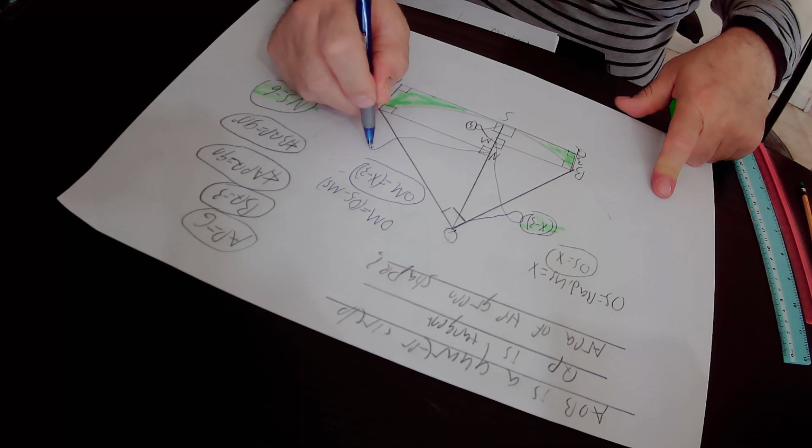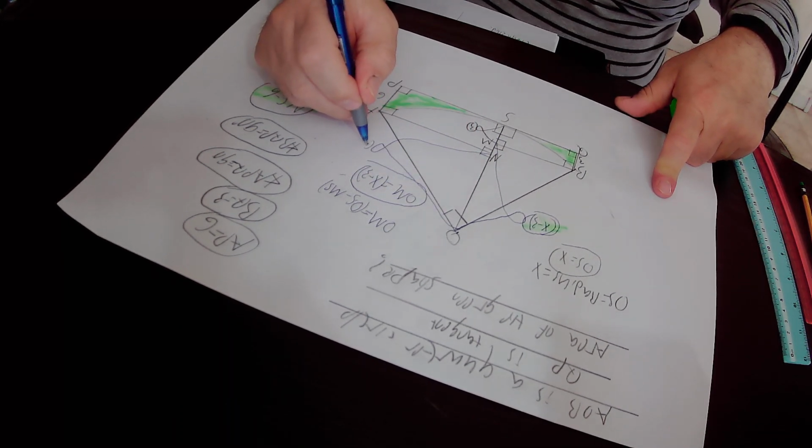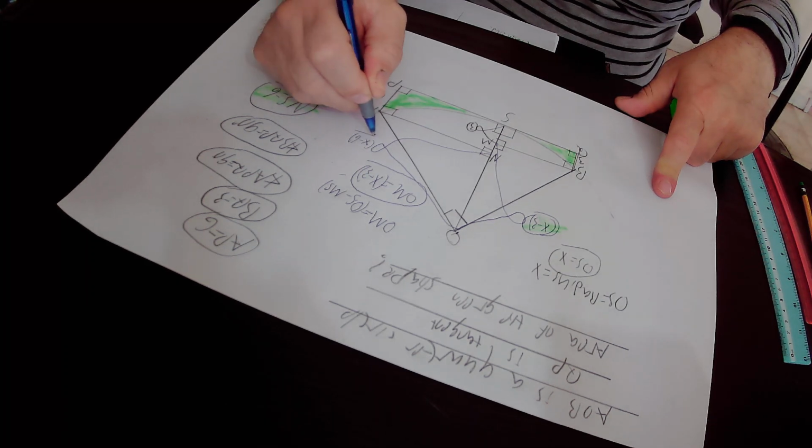So I write it down. This line segment ON is equal to X minus 6 units in length.